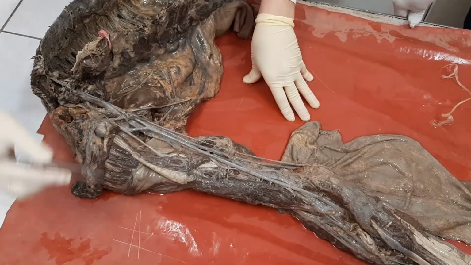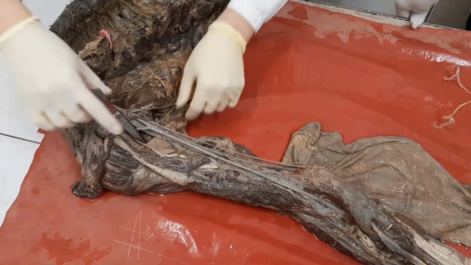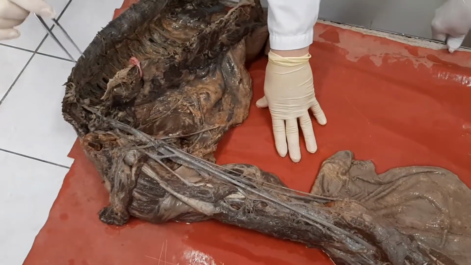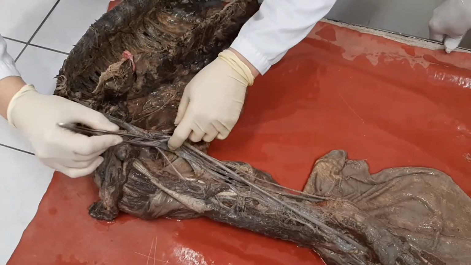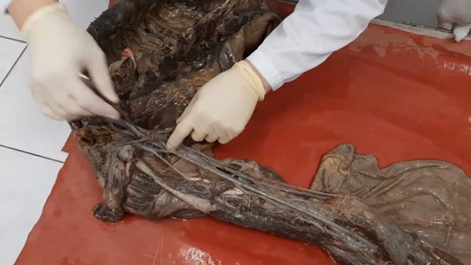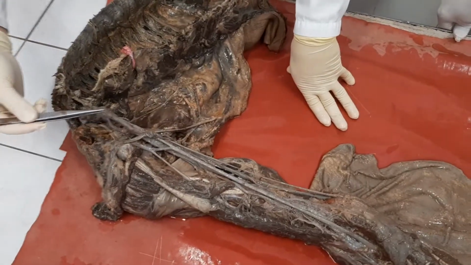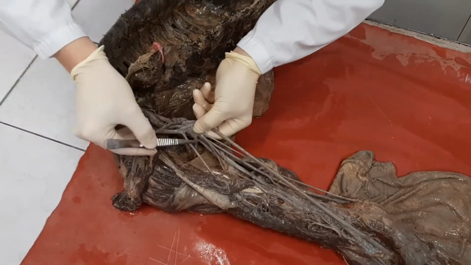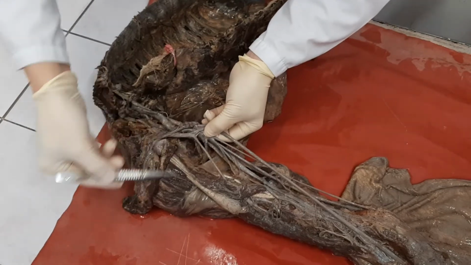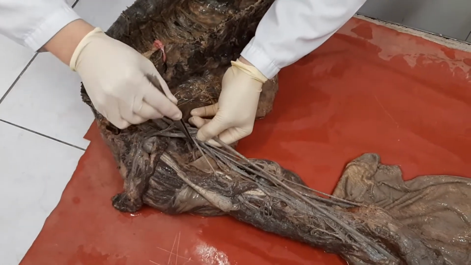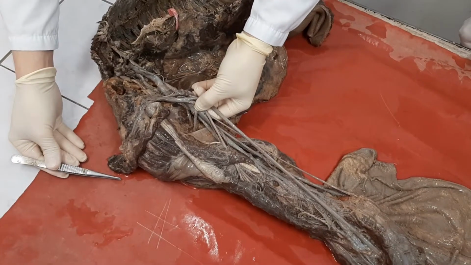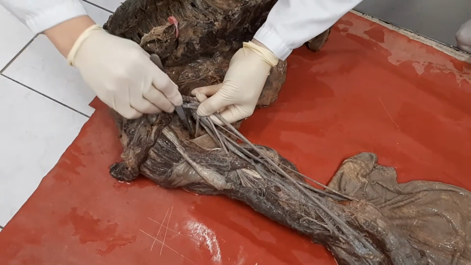Quadrilaterum, trilaterum. Look at it. Okay? And let's see which vessels go in those foramina. In the quadrilaterum, we can see the axillary artery. From the axillary artery, the artery which goes to the quadrilaterum foramen is the posterior circumflex humeral artery. Quadrilaterum.